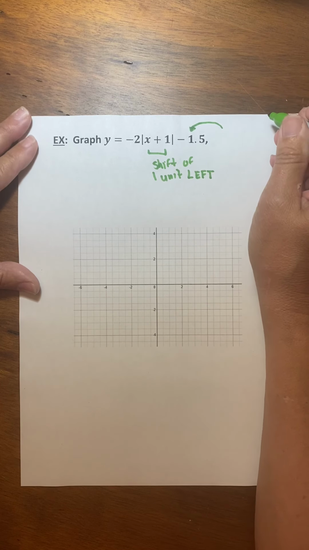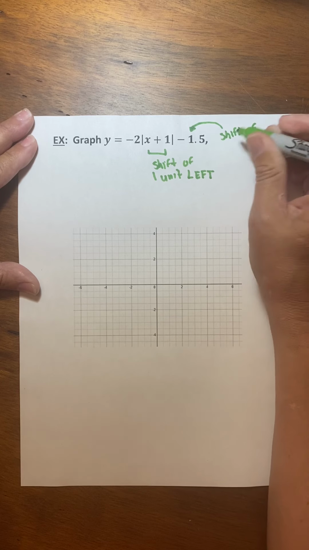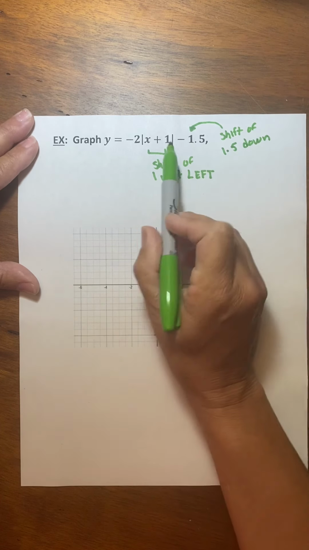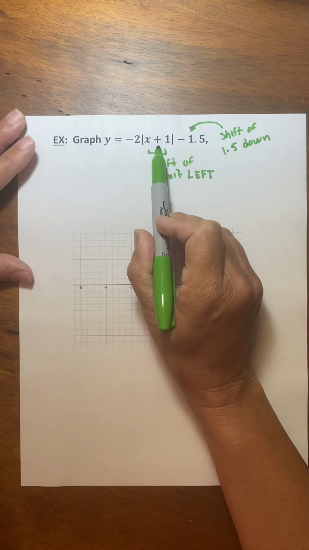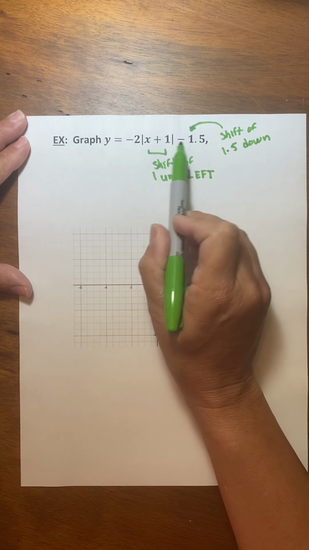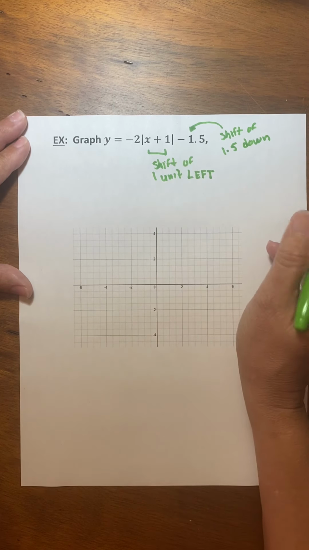This is minus 1.5, so this is going to give us a shift of 1.5 down. If it's plus inside the operation, it's to the left. If it's minus inside the operation, it's to the right. On the outside, if it's minus, it's down. If it's plus, it's up, right?